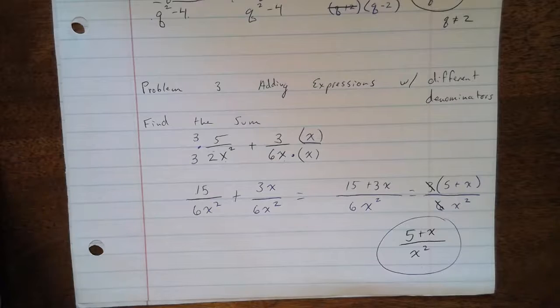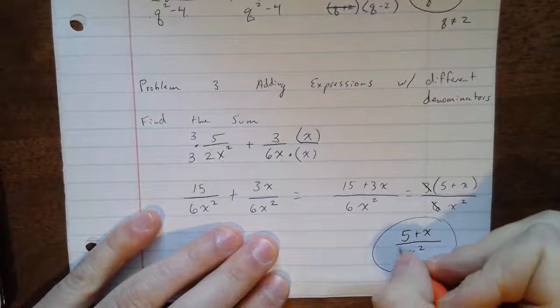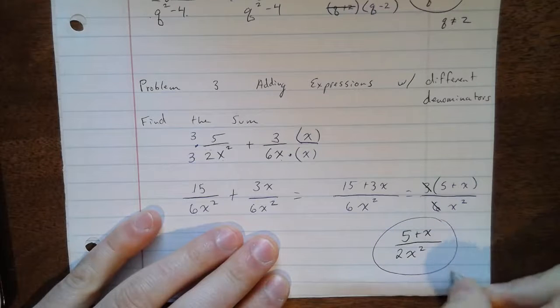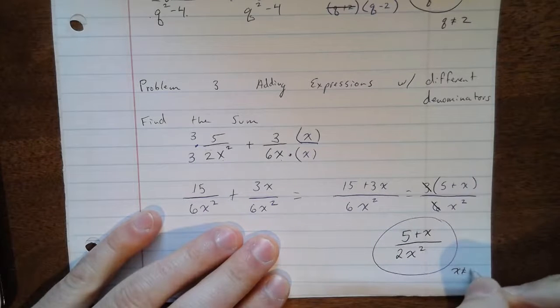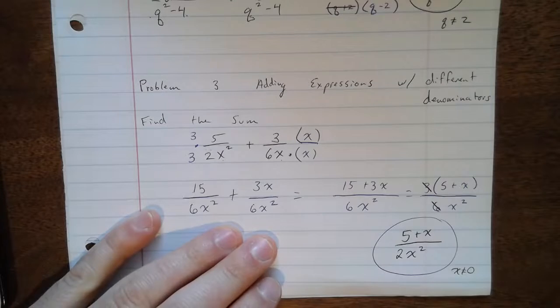And actually, as I'm seeing this, 3 over 6 would not just get us x to the second, it would actually get us 2x to the second power. And again, this is as long as x is not 0. So the concept is similar, right? Again, we're finding a common denominator and adding. It's just you're doing so with more complicated terms, complicated expressions.